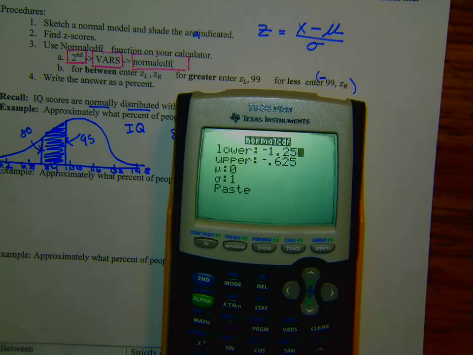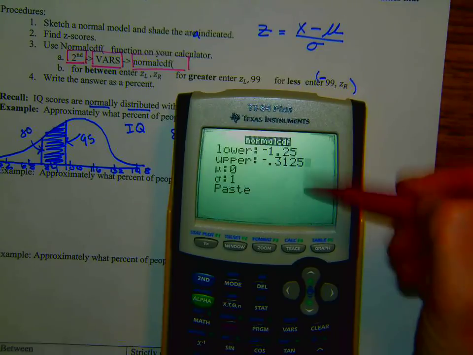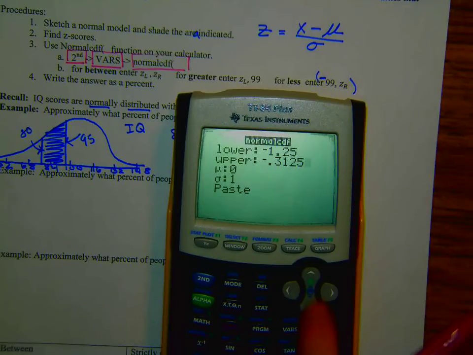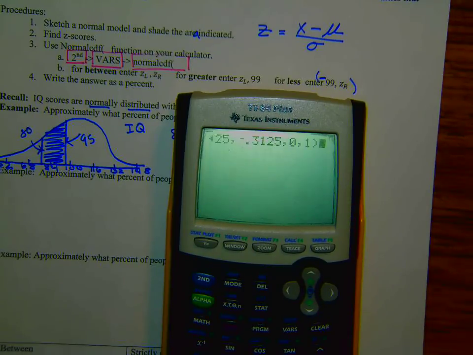Please do this with me with your calculator if you have one at home, because you won't remember it unless you do it. And then scroll down and you want to say negative 0.3125. Those are the boundaries of your curve. Then leave those alone, just scroll down and hit enter, and you've got everything in there, and you hit enter again. And you've got the normal CDF of your range.